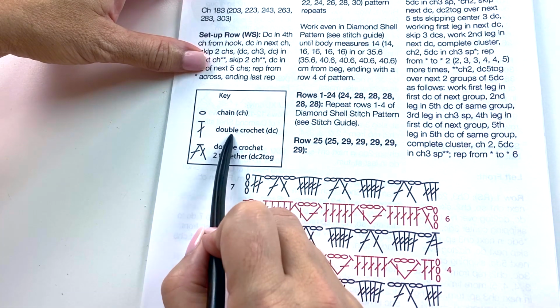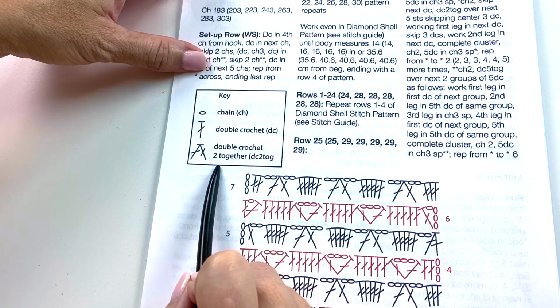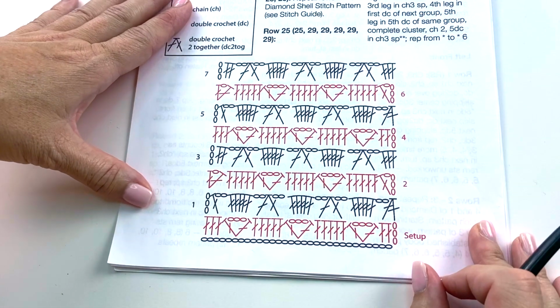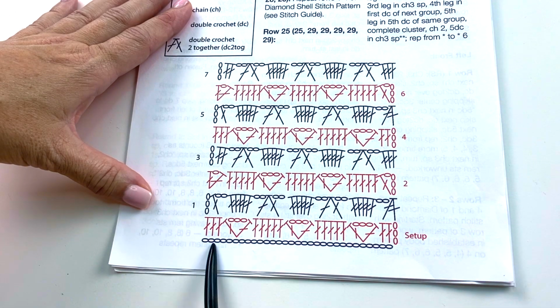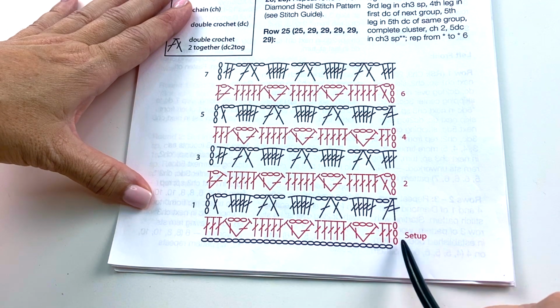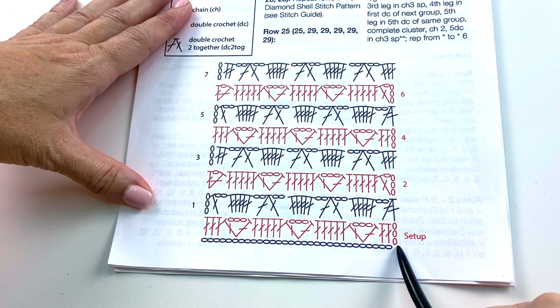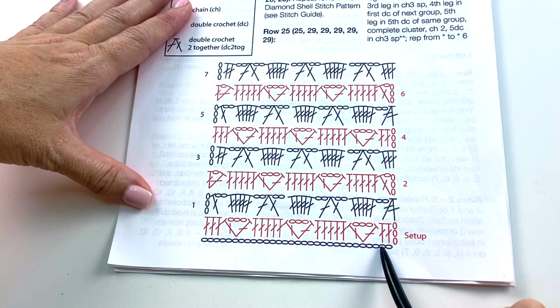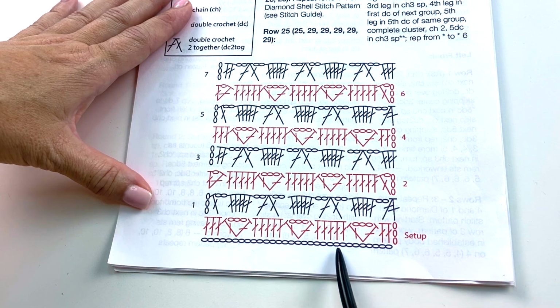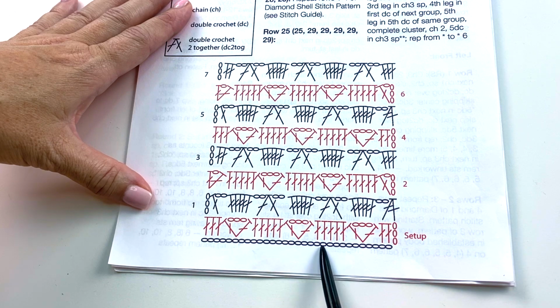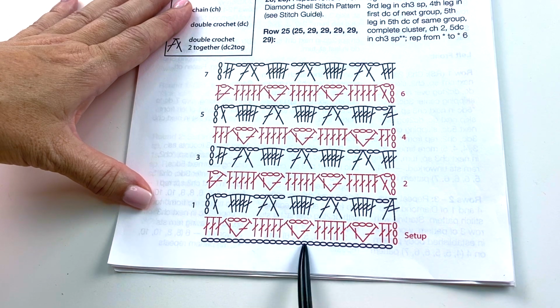We have a chain, double crochet, and double crochet 2 together in this pattern. At first glance, we know this is going to be worked in rows, not rounds. We begin with a beginning chain, chain 3 that counts as a double crochet, 1 double crochet in each of the next 2 chains, then skip the next 2 chains. In the next chain, work double crochet, chain 3, double crochet, skip 2 chains, 1 double crochet in each of the next 5 chains, skip 2 chains.